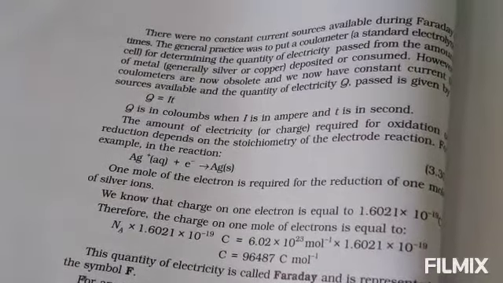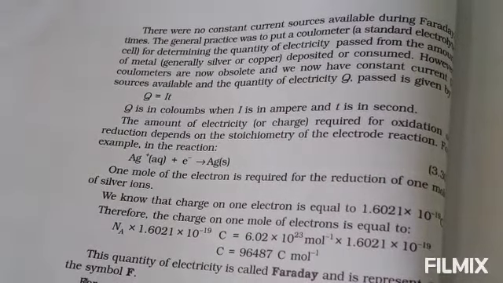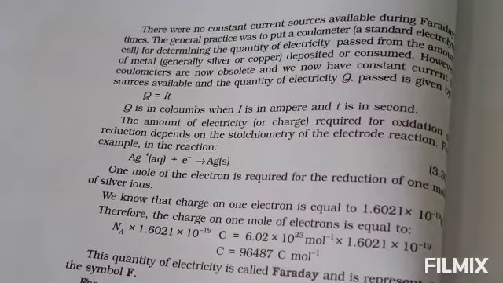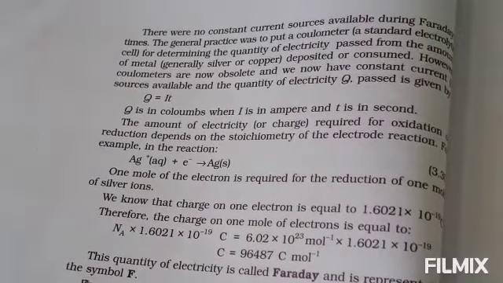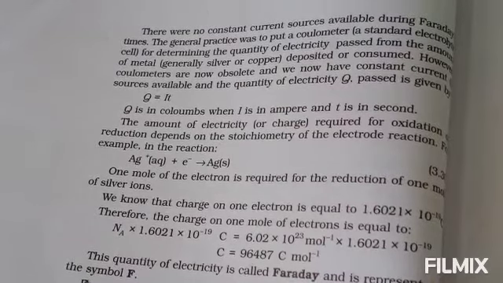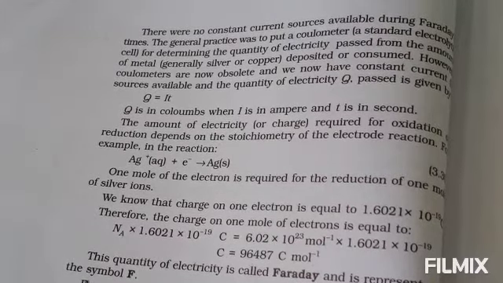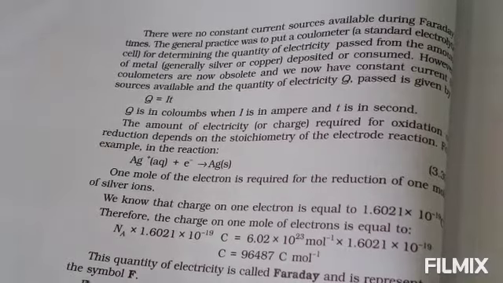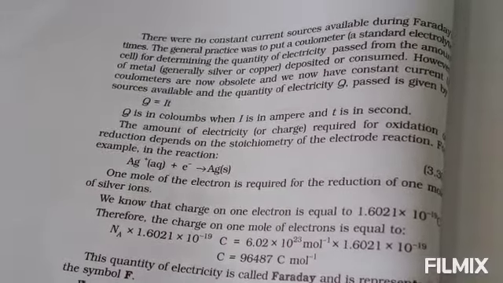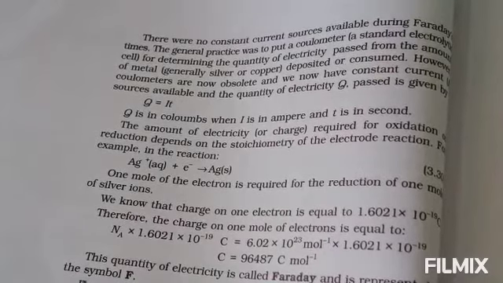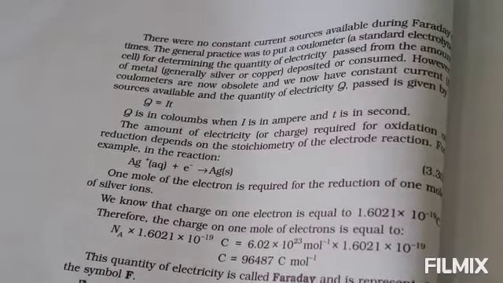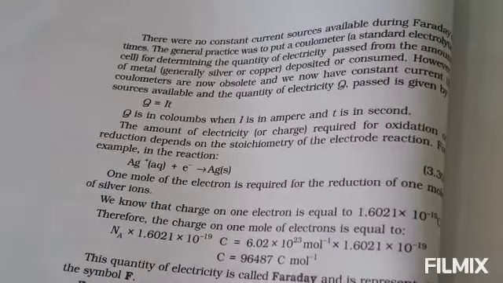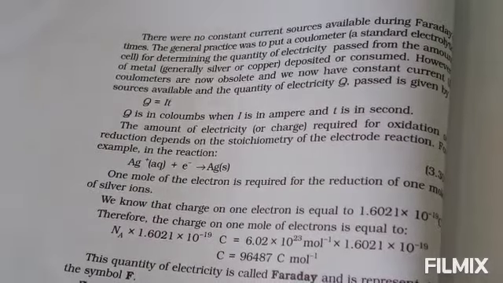Now let us see. There were no constant current sources available during Faraday's time. The general practice was to put a coulometer for determining the quantity of electricity passed from the amount of metal deposited or consumed.